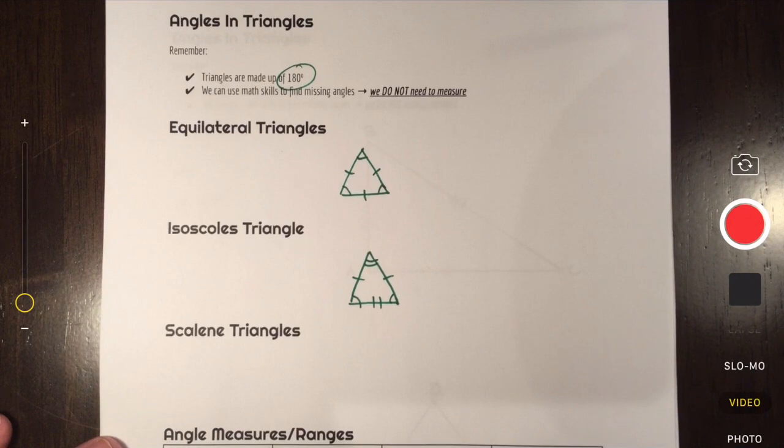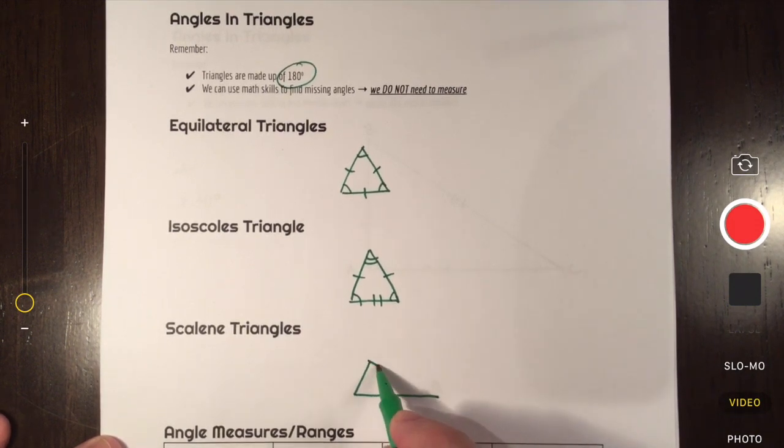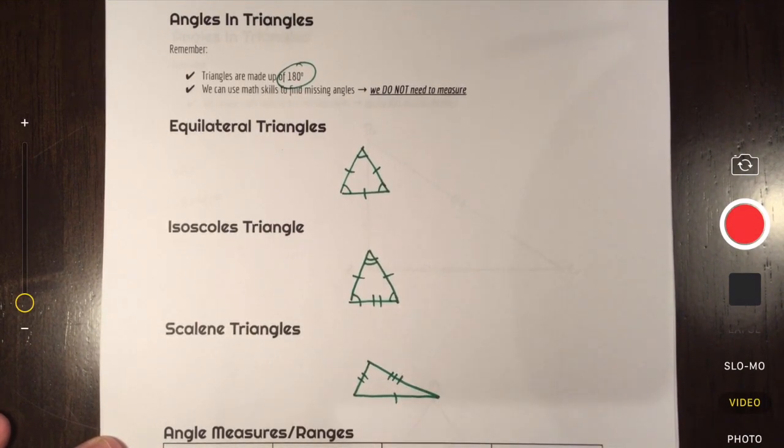Lastly, when we're dealing with scalene triangles, what we're dealing with are triangles that have three different side lengths and three different angle measurements. So if we have a scalene triangle, we might have side lengths that look like so, and each angle is also going to be a different measurement.